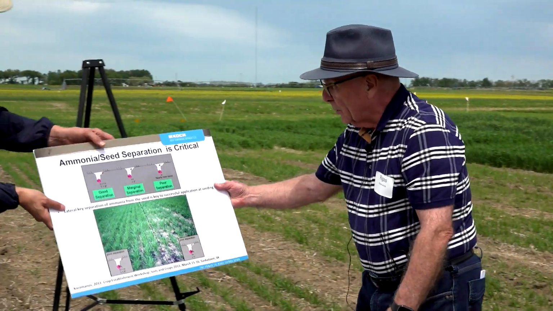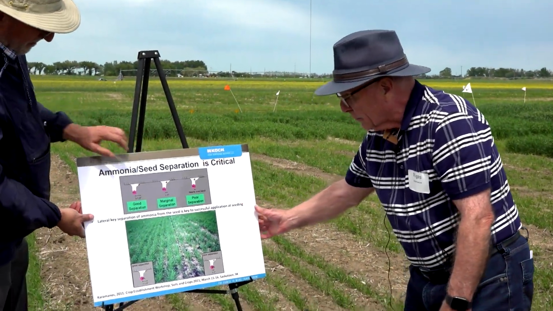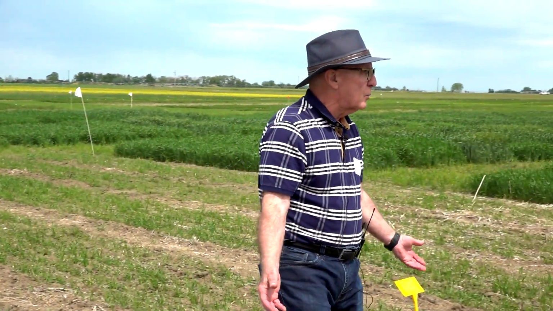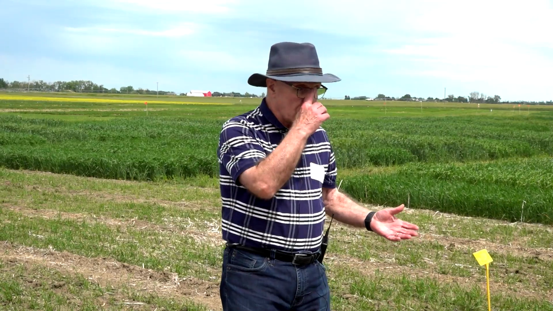So with ammonia, seed separation is critical. And of course, we all know that when you put urea, it is going to be converted to ammonium. And when that conversion takes place, the pH increases, and I'll show that in a minute. And ammonium becomes ammonia, and that, of course, will increase the risk of having injuries.